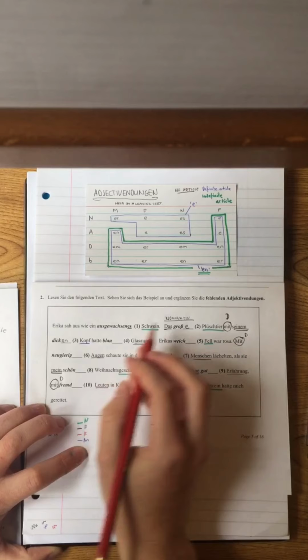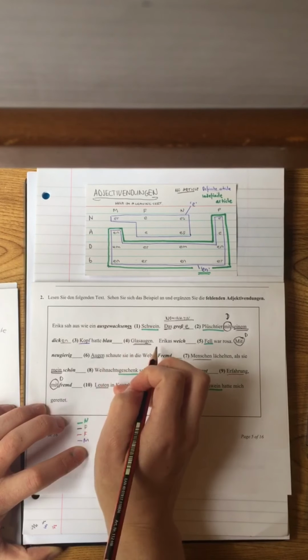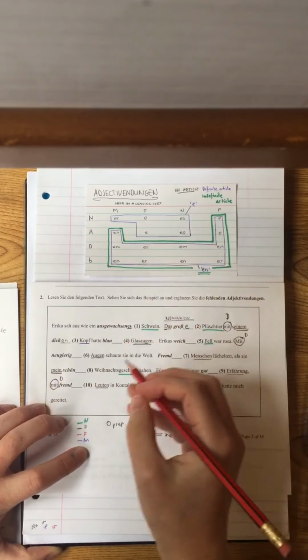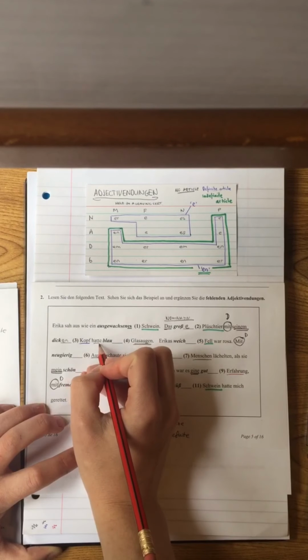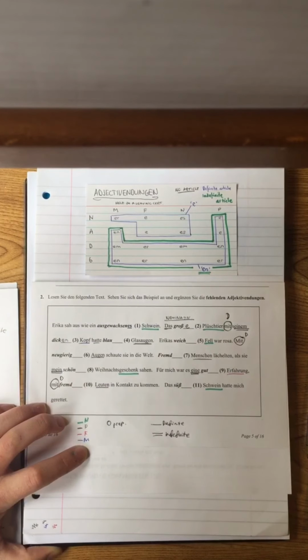So this is a plural. Glasaugen. We've got no preposition here, so we're going to ignore all the scribbles over it. We're just going to look straight at that table. So we said it was plural. Hatte. So that will be has blue. I want to say accusative.